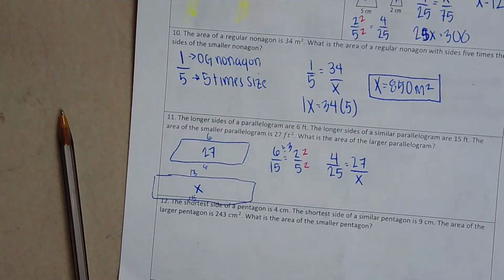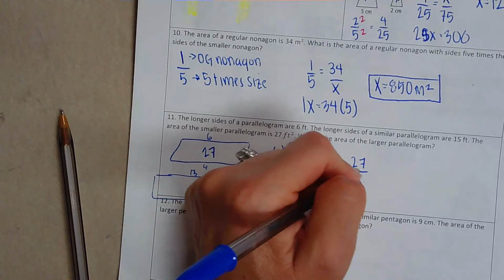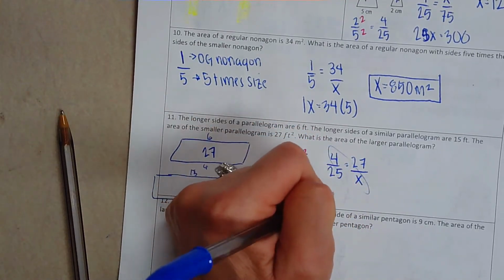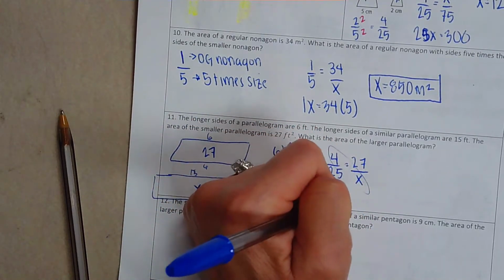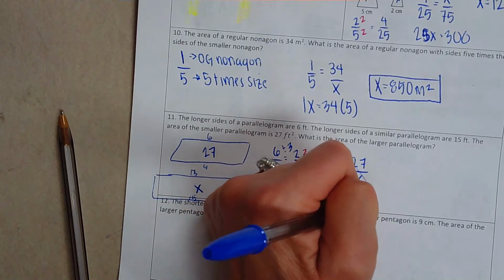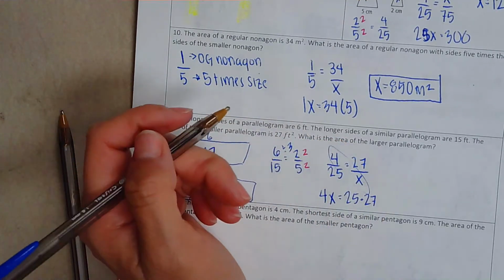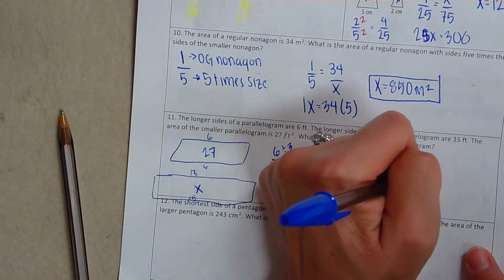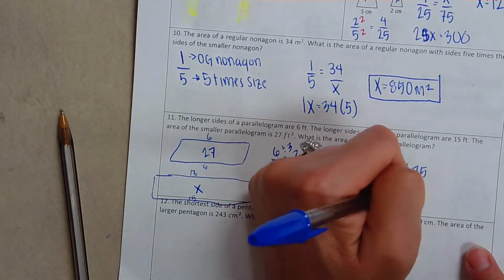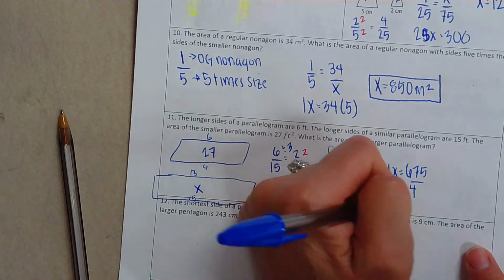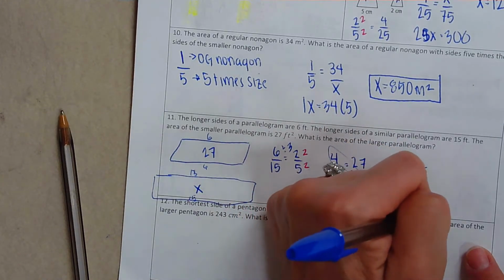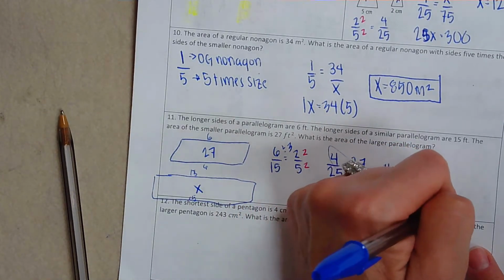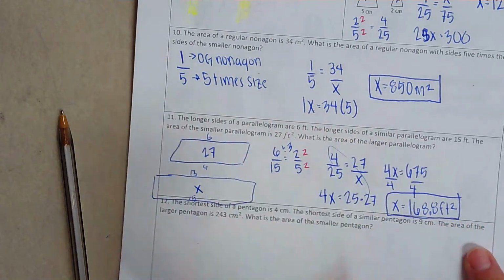So we're going to say that's x. All right, we are going to cross multiply. 4x equals 25 times 27, which is 4x equals 675. We'll divide by 4 and divide by 4 and get x equals 168.8 feet squared.